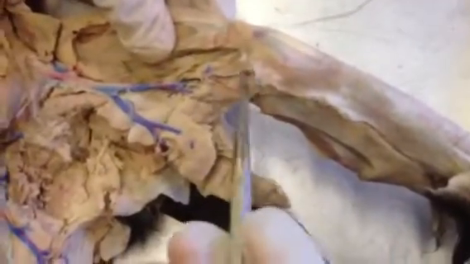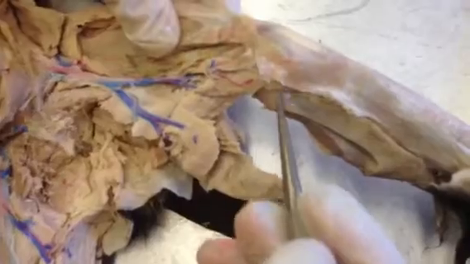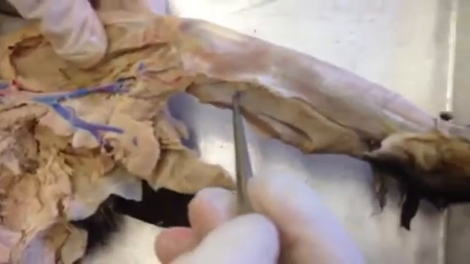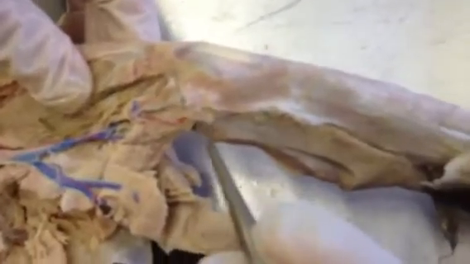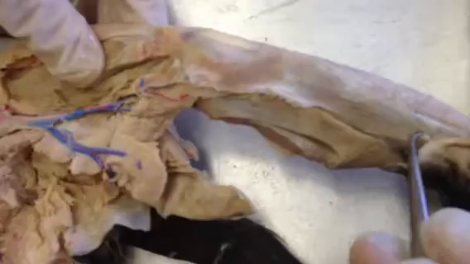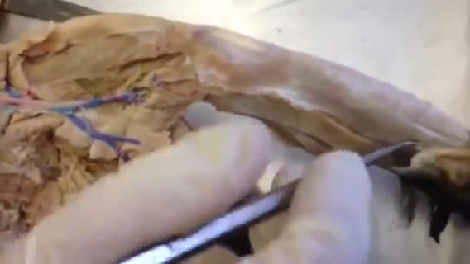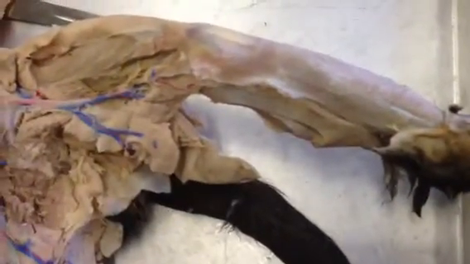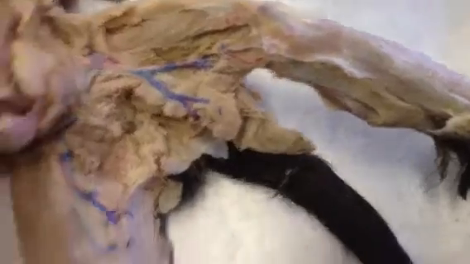And when it becomes a popliteal vein, the saphenous vein is going to branch off at the point where the femoral becomes the popliteal.